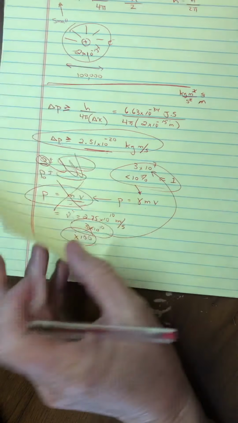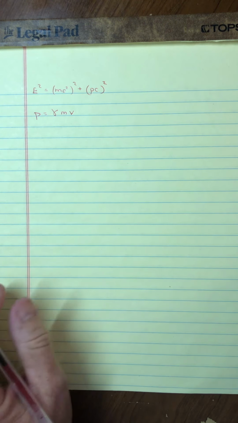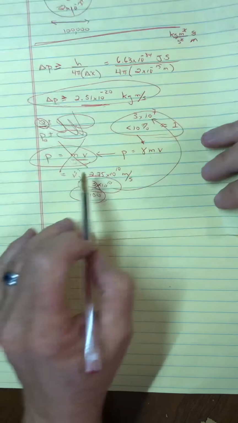But I noticed that the author in the solutions went on to calculate the speed. So I will too. I think I'll do it a little differently. The solution guide uses the relationship between energy, rest mass and momentum. I'm going to go ahead and just use momentum equals gamma mv, and then calculate that for the speed. So let's basically do the same thing, but this time instead of setting it equal to mv, let's set it to what it must be equal to when we're talking about relativistic speed.